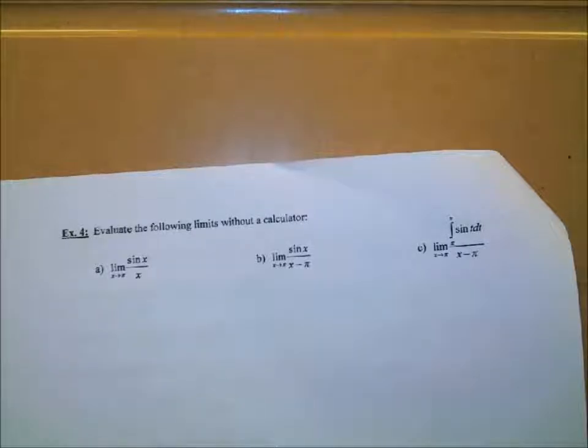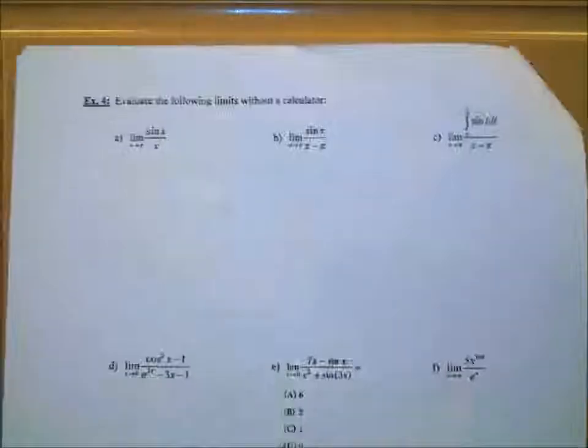Yeah. So just 1. Okay, using the ratio of the lead coefficients and stuff like that. Alrighty. Neat.